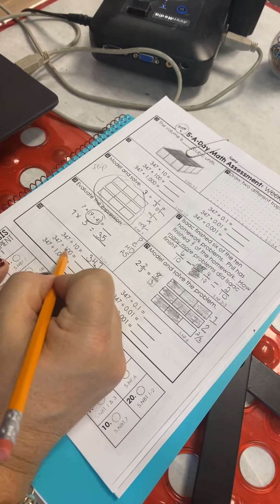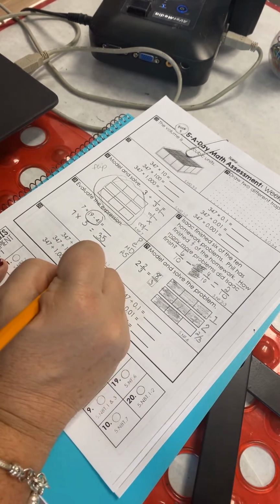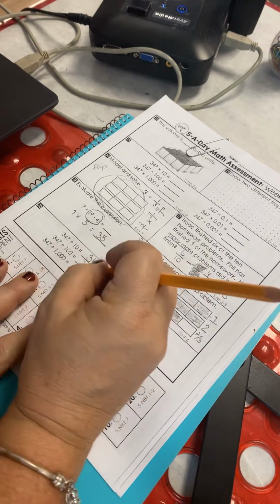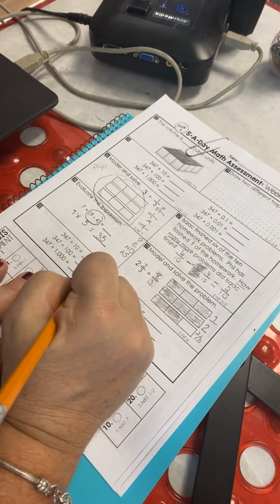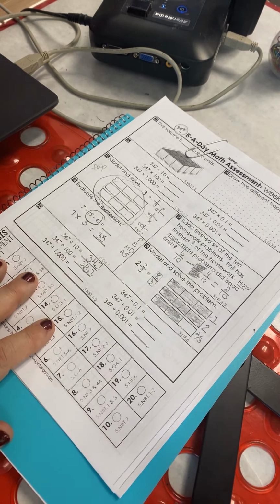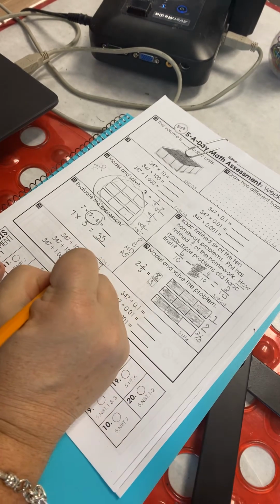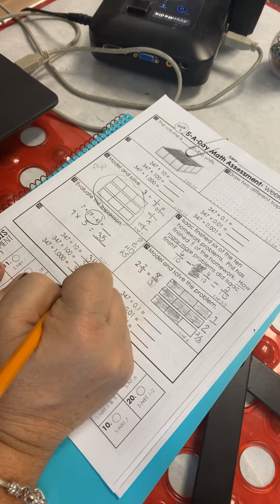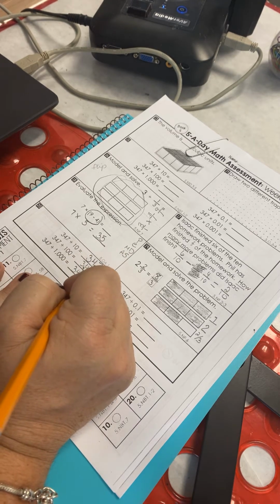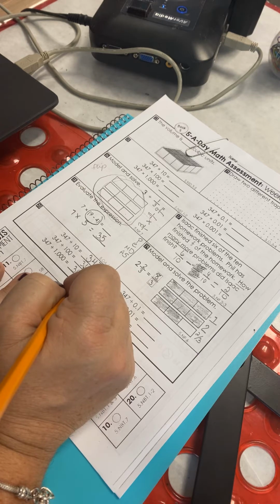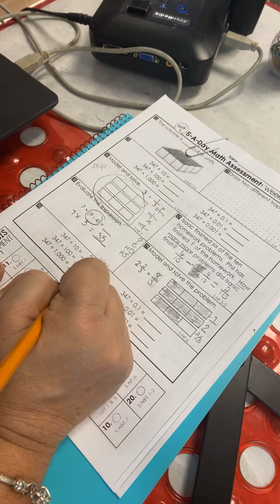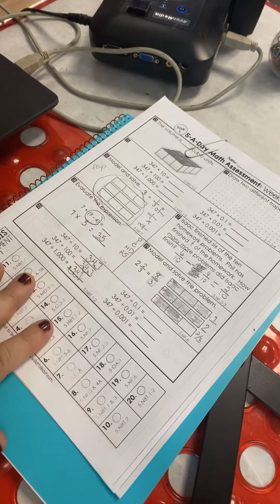So how many zeros on 100? 2. So I'm going to move back 2 places. So I'm going to go 1, 2, and I'm going to put my decimal right there. And the last one has 3 zeros, so I'm going to put my 3, 4, 7. And I'm going to go, whoever's drawing on the screen, please erase it because that's rude. 1, 2, 3, and my decimal would go right in front of the 3.